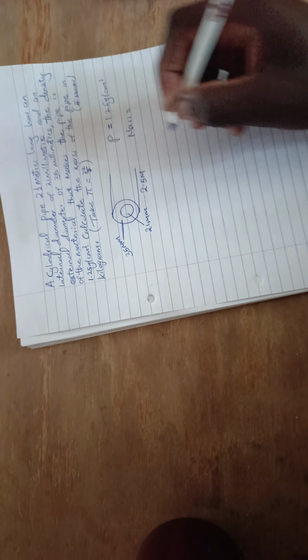And from our previous video, we saw that the mass of a substance is given by the volume multiplied by the density. So that is what we need to know. Now, let us begin solving this question.